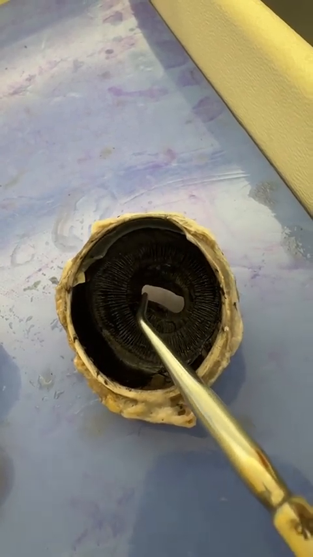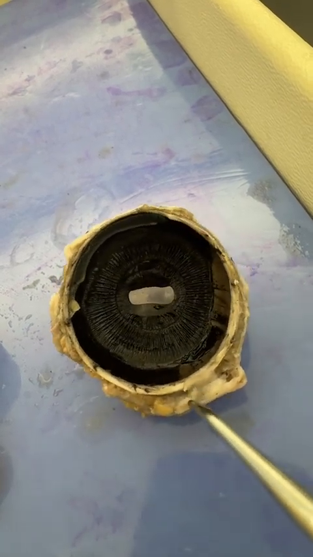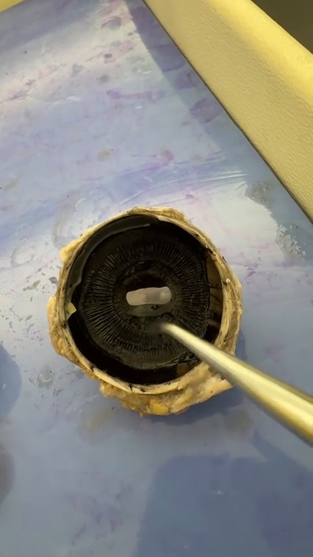Notice this one has a rectangular pupil. Sheep and goats and many other animals have rectangular pupils. So just kind of a neat fact.